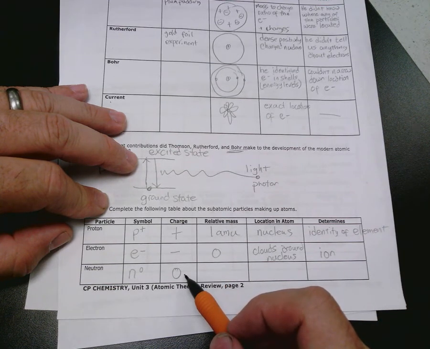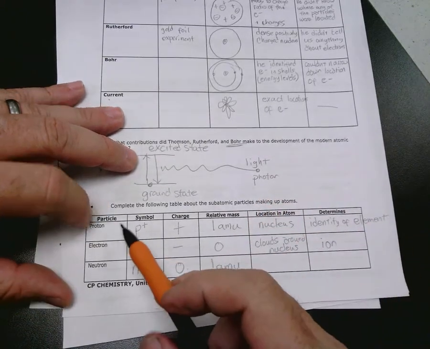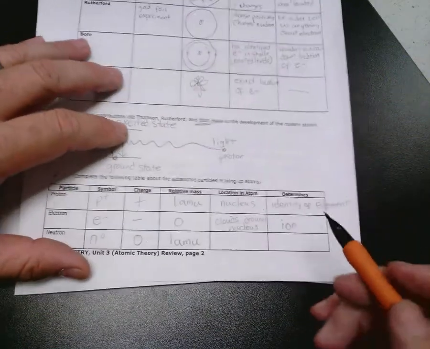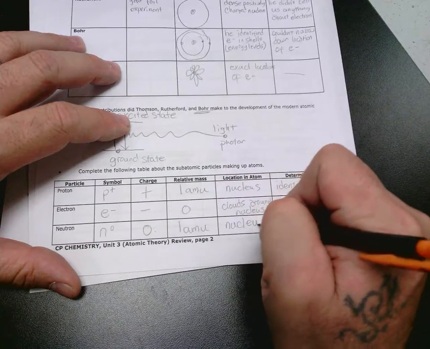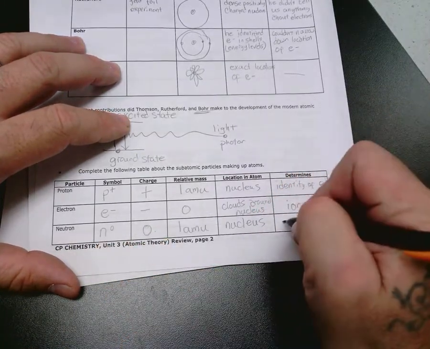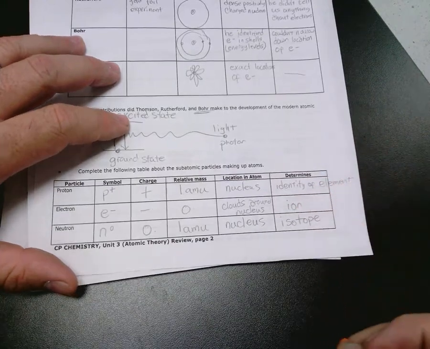Neutrons have no charge, but they weigh 1 AMU. Remember, neutrons and protons weigh, but only electrons and protons have a charge. Neutrons are located in the nucleus of the atom. Seems like a natural place for a neutron to hang out. And it determines the isotope. That's all that changes is the number of neutrons in an isotope.